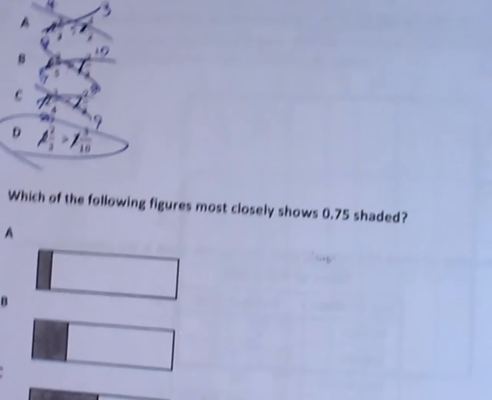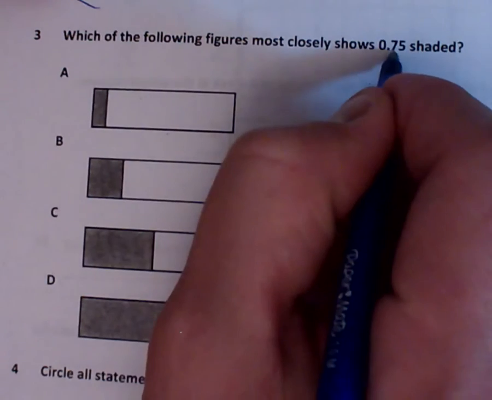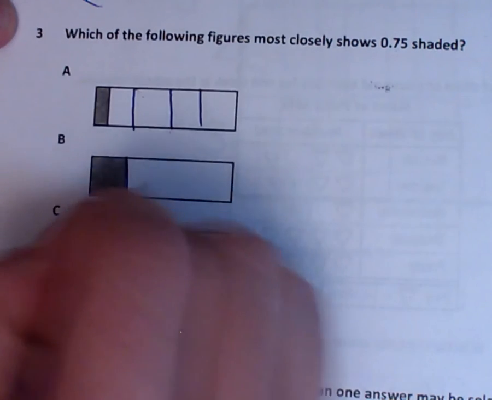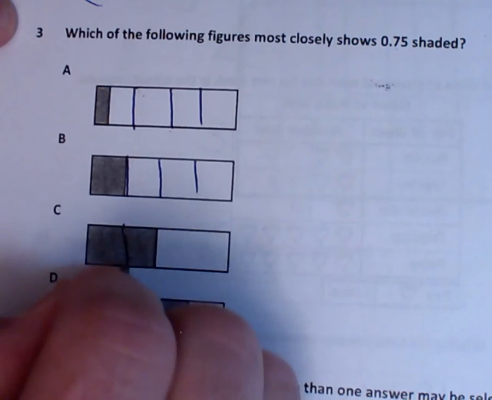All right, this next one. It says, where is 0.75 shaded? So 0.75, that's in quarters. We all know quarters: 25, 50, 75, $1. So split it up if you need to with 3 lines, and that would give you your quarters.